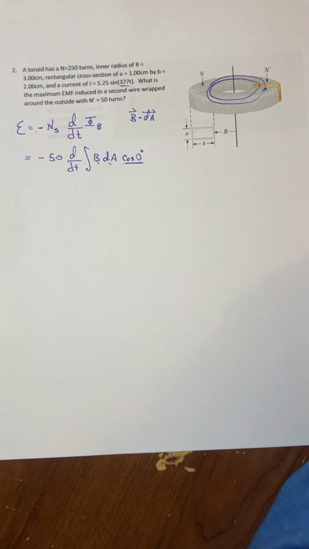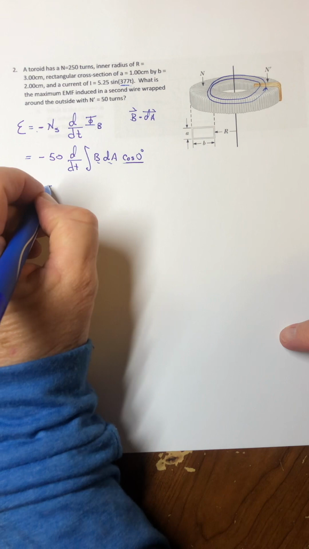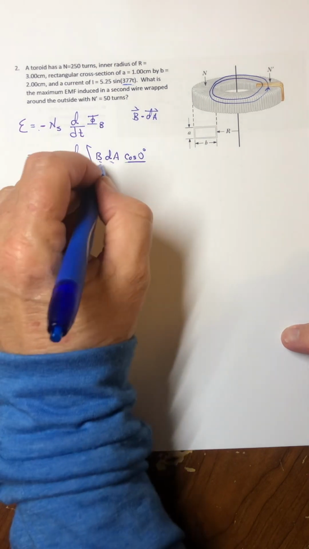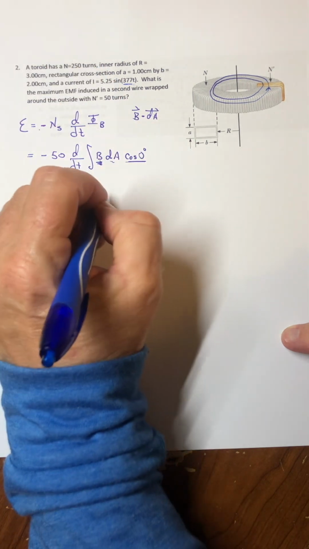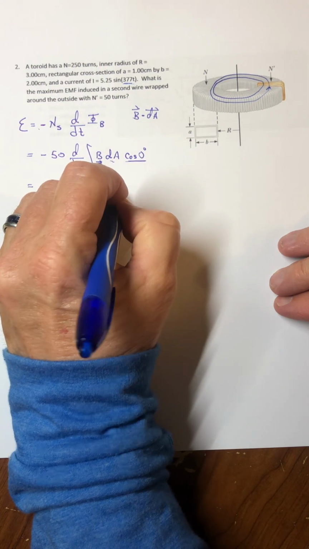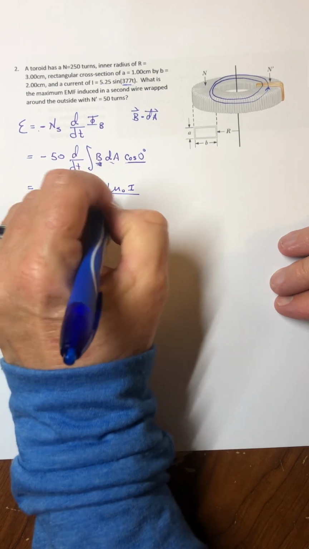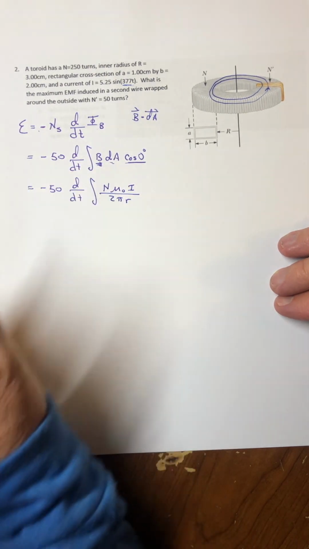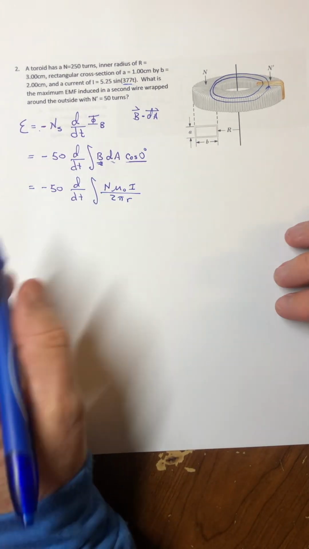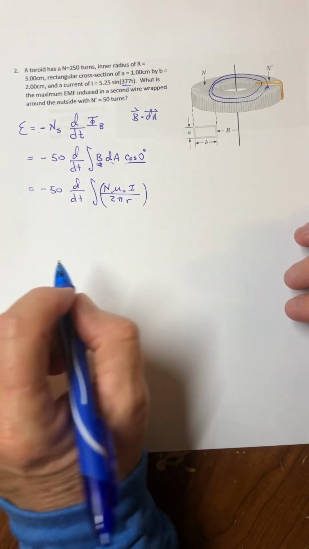So that's where the cosine of 0 comes in. And of course, the magnetic field in the toroid is the number of turns in that toroid times mu naught times the current over 2 pi r. So there is our magnetic field.